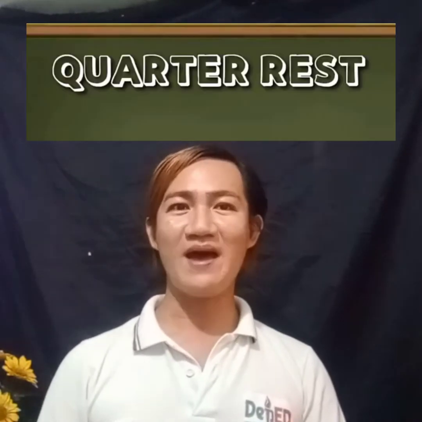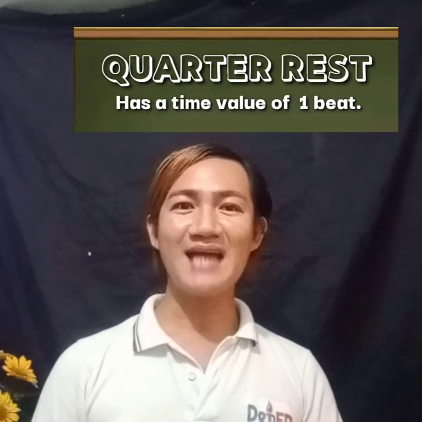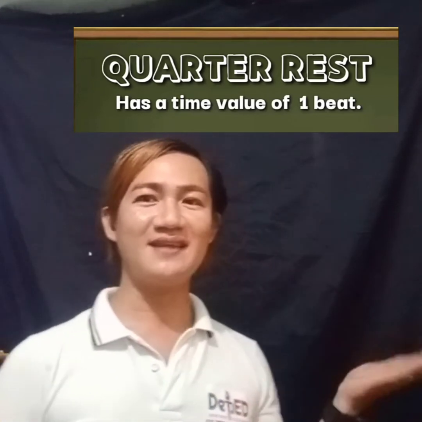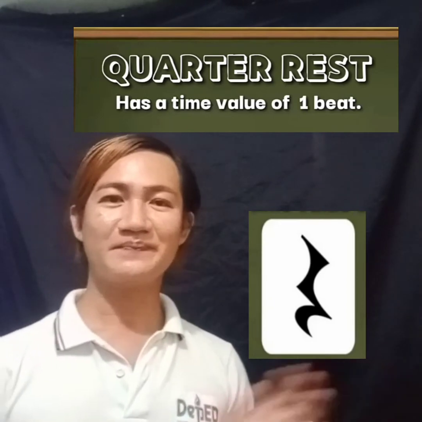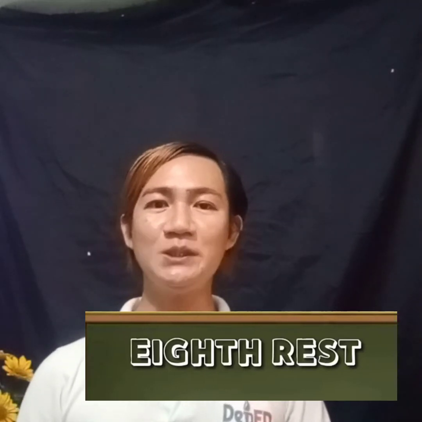Next kind of rest is what we call a quarter rest. A quarter rest is like a quarter note, has a time value of 1 beat, and it looks like this. Next kind of rest is what we call an 8th rest, just like the 8th note.